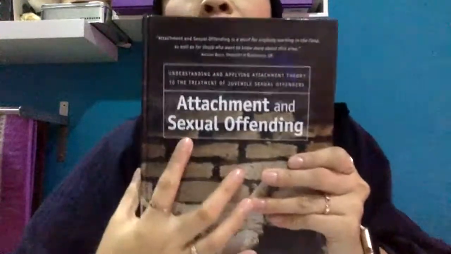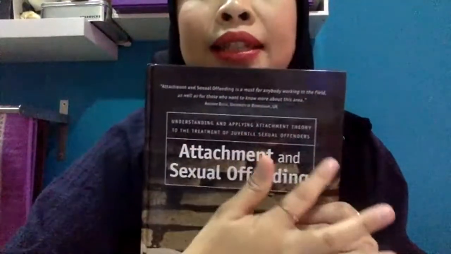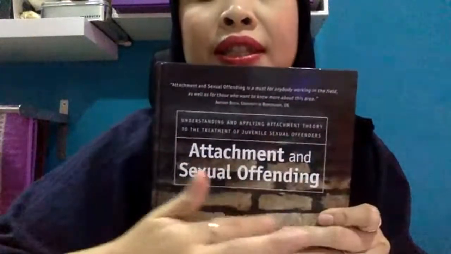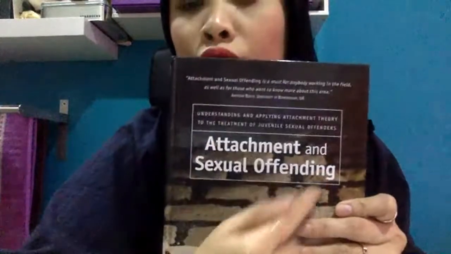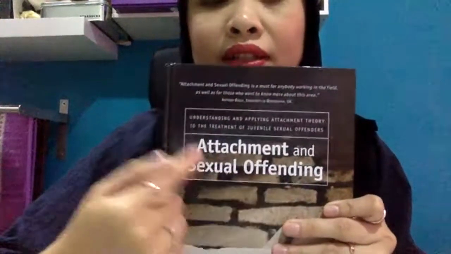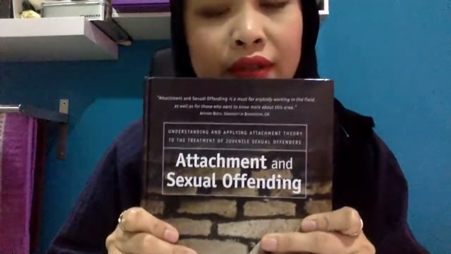Now I want to talk about the intended audience. Now, when a person writes, they usually have a sort of preset intended audience. Now let's say, for example, this book. Who do you think is the intended audience for this? Attachment and sexual offending. Who do you think is the author's intended audience?